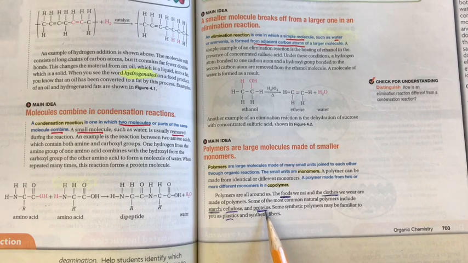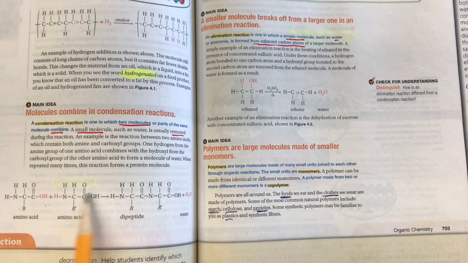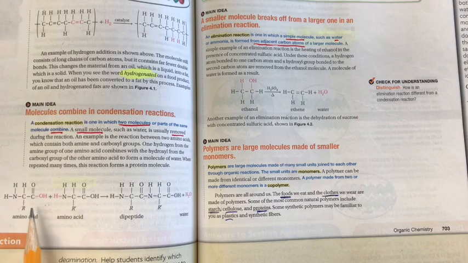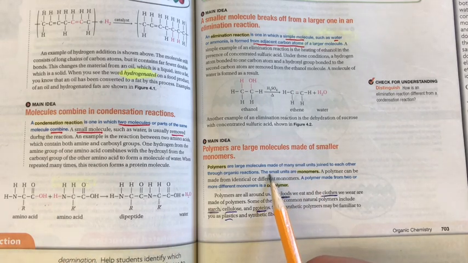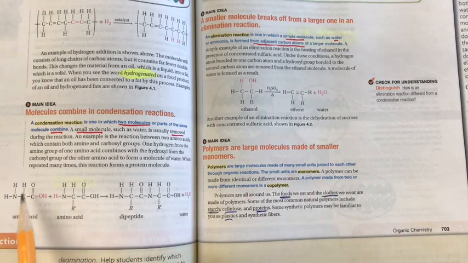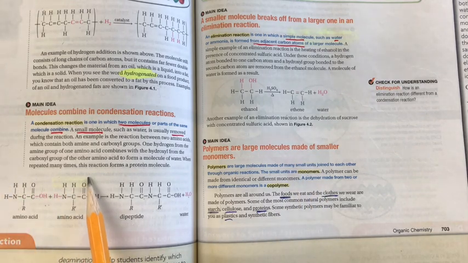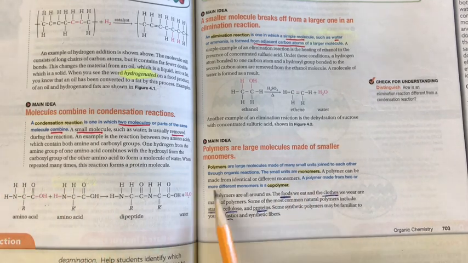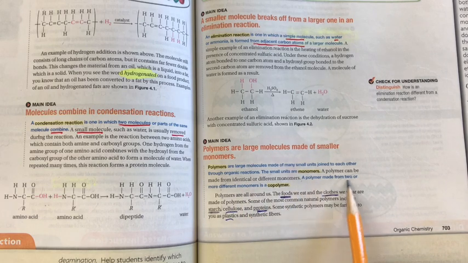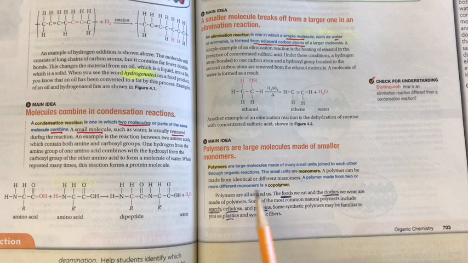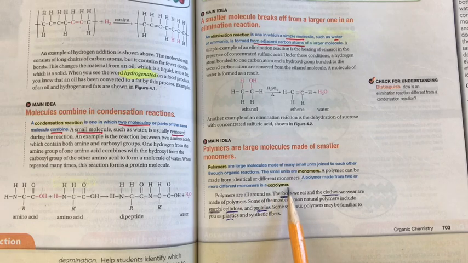Proteins are also polymers, just as was demonstrated over here. Just like a train, you have 50, 600, whatever, amino acids connected together, one piece after another. Now, these small units are called monomers. So here's a monomer, and here's a monomer. And then a polymer can be made from identical or different monomers. A polymer made from two or more different monomers is a copolymer.